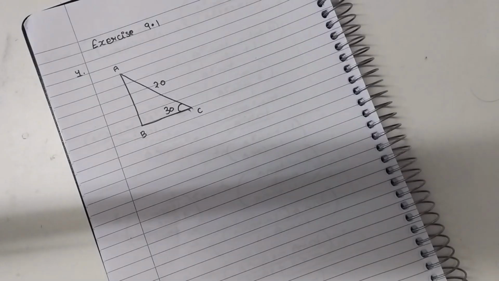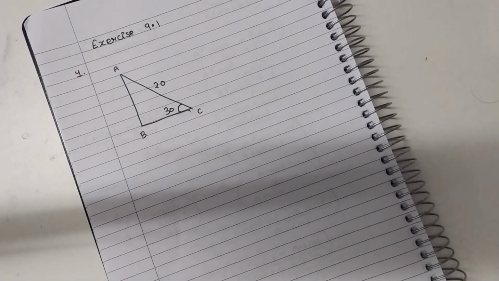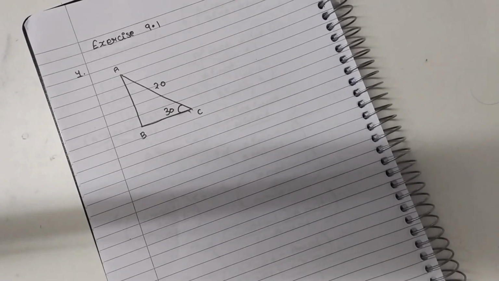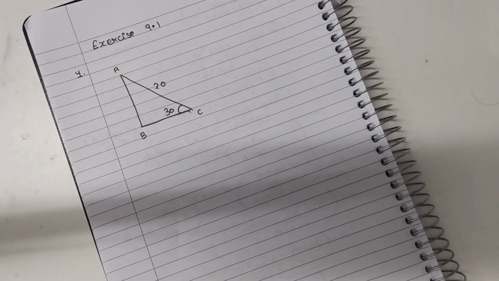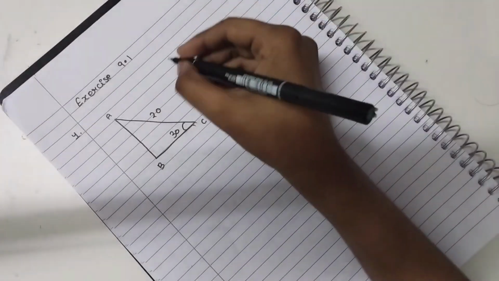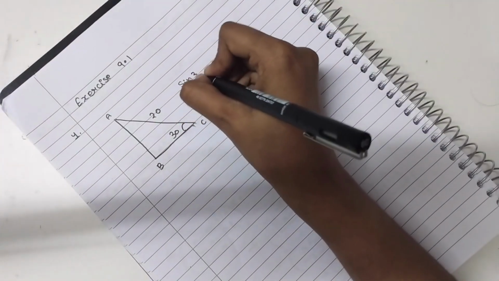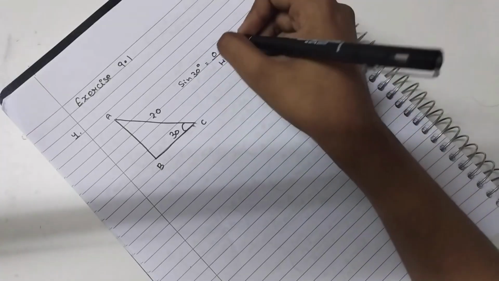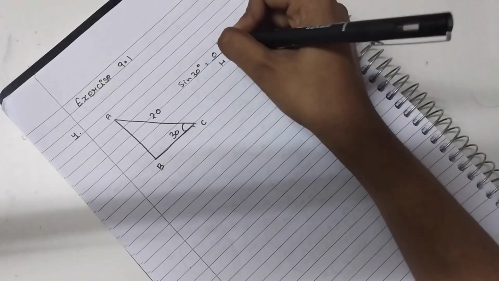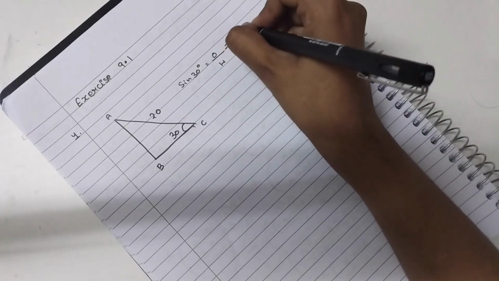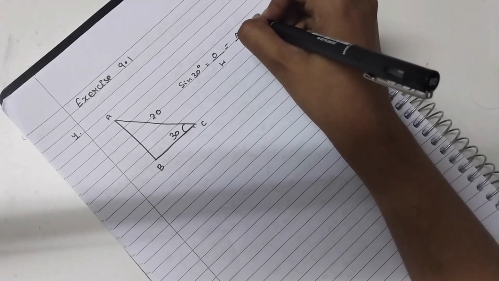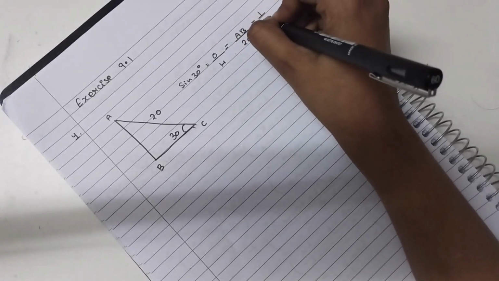So which trigonometric ratio involves the opposite and the hypotenuse? That would be none other than sine 30. Sine 30 is the opposite over hypotenuse, because of SOHCAHTOA. So opposite is AB, and the hypotenuse is 20. And we know that the value of sine 30 is equal to 1 by 2.